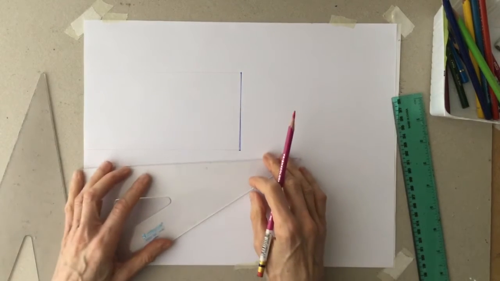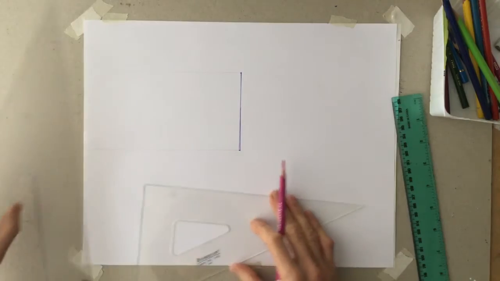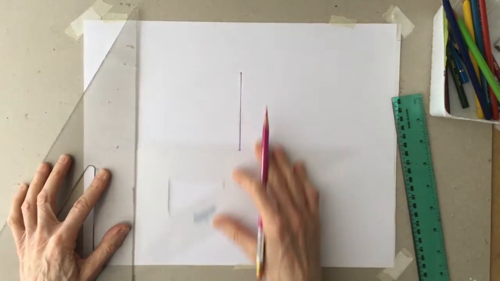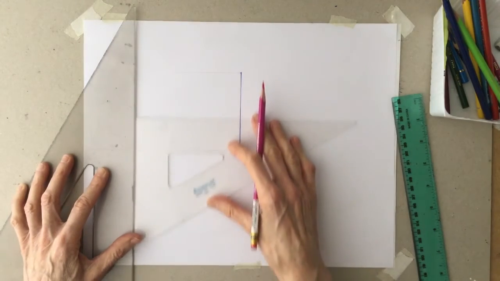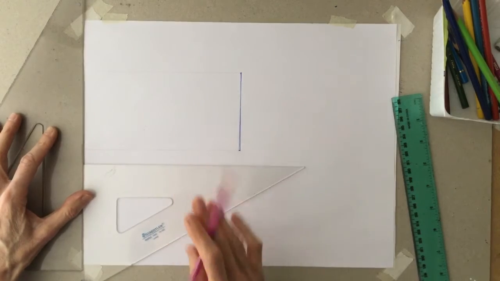It might be hard to see mine. I'm trying to keep it very quiet. I can't tell you how many times I use this. This is really handy. So kind of get a feel for it, because I think you're going to need it every so often.